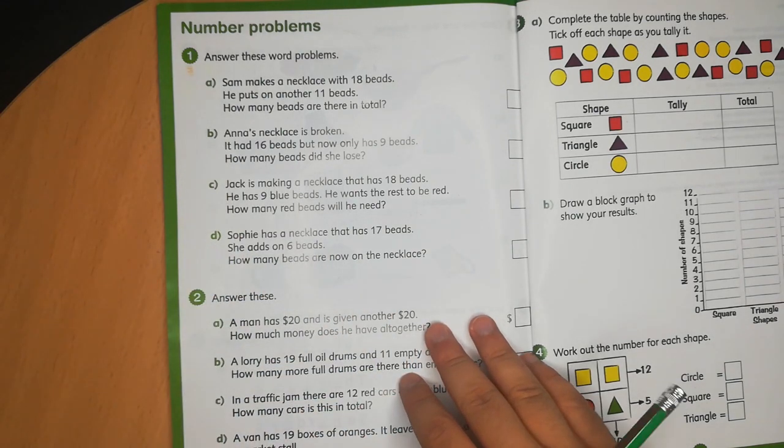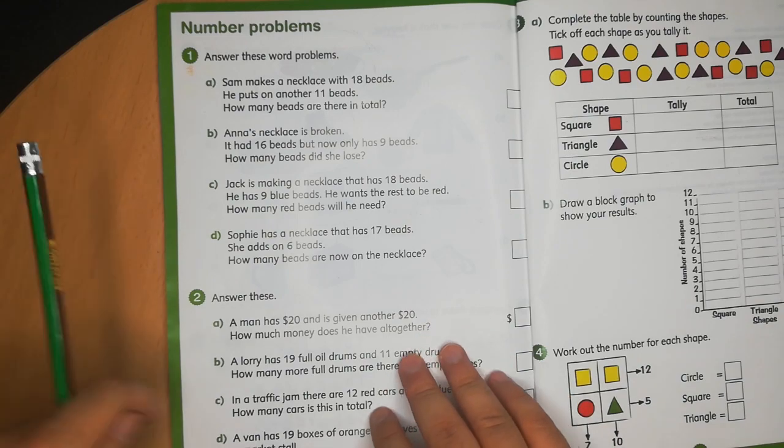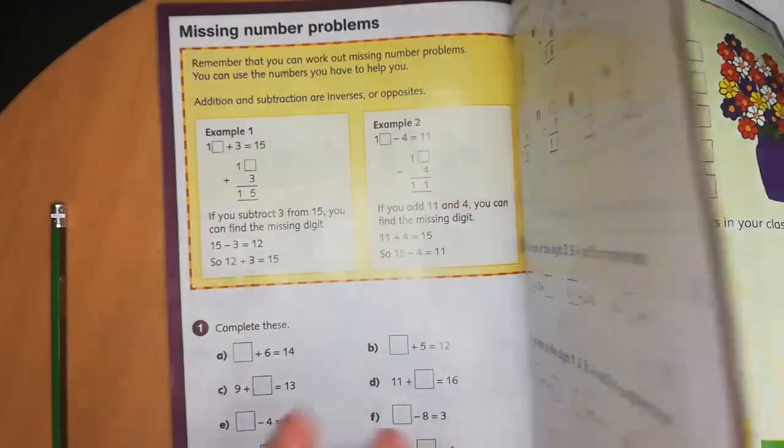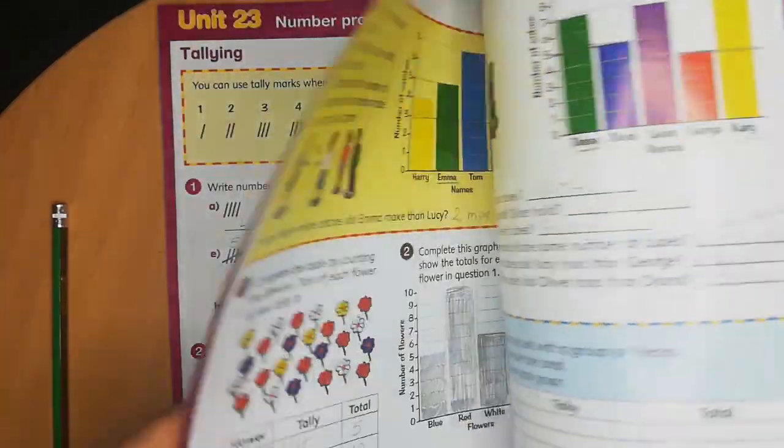Sam makes a necklace with 18 beads. He puts another 18 beads. How many beads are there in total? Hold on a second. There is no homework with the tally.